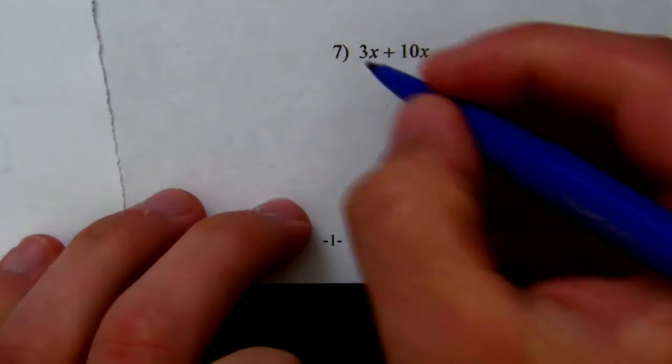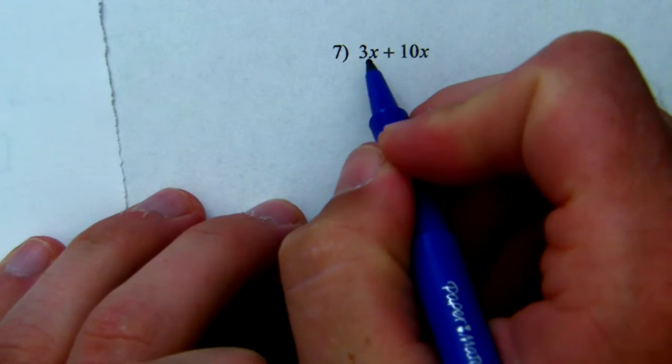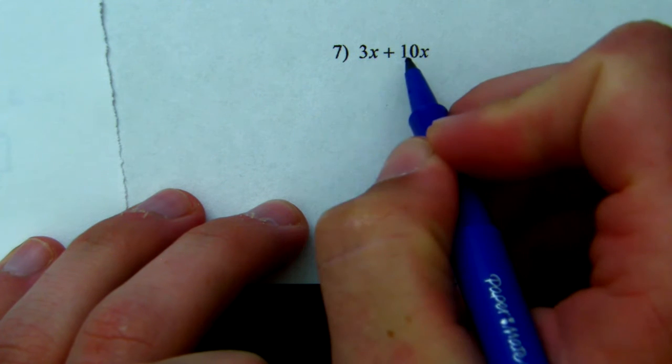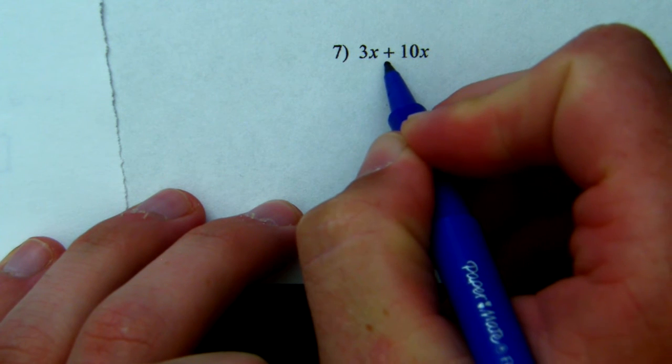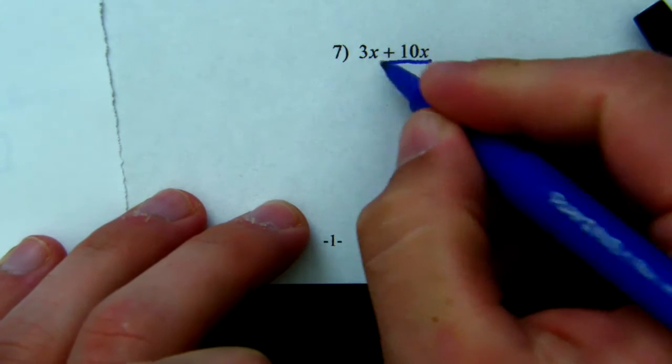Combining like terms. So in this example, what we're looking for is terms that either have the same variable or don't have a variable at all. In this case, we have a 3x plus a 10x. This term, positive 3x, has an x. This term, which is a plus 10x, also has an x. So we can actually combine them.